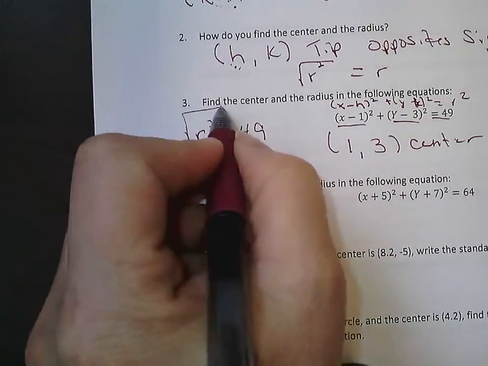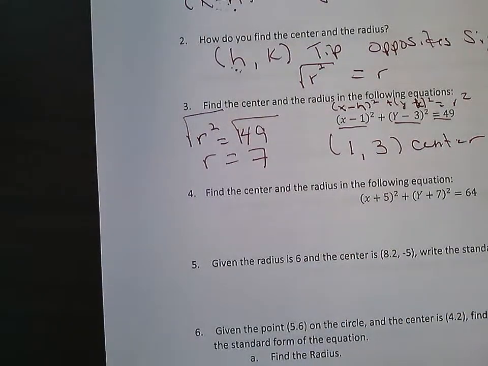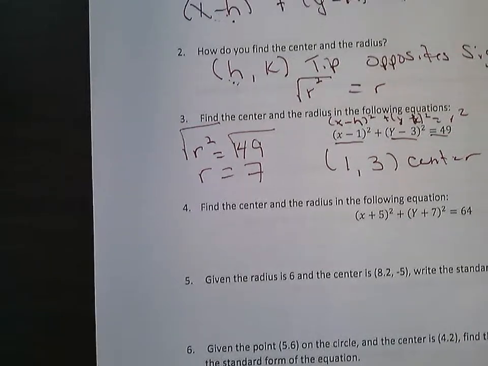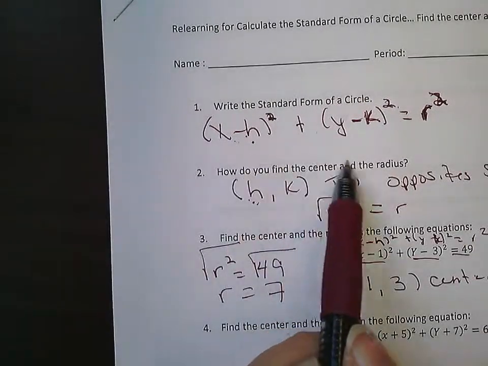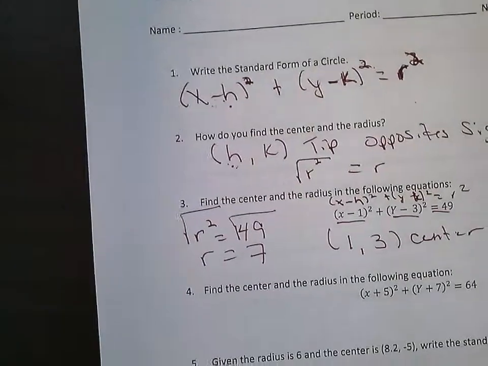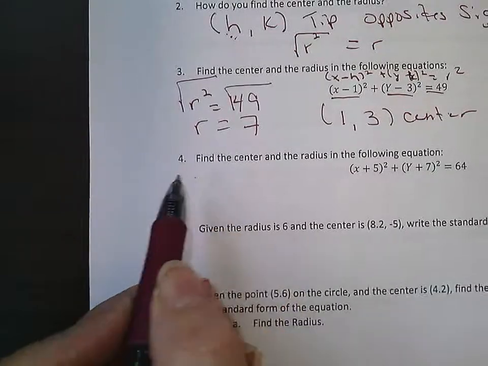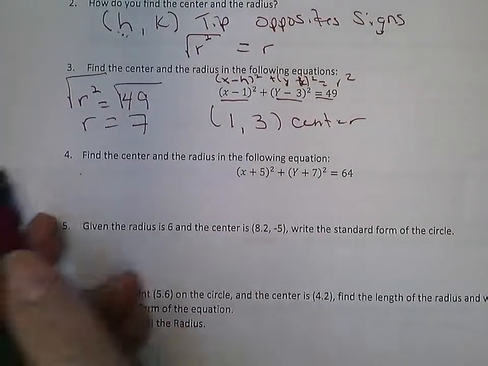So we're going to take the square root of both sides. Our radius is equal to 7. Everything is key to the formula that we have here in the very beginning, so make sure you're very familiar with that to be able to put this into form. Right now we're looking at number 4, finding the center and the radius.